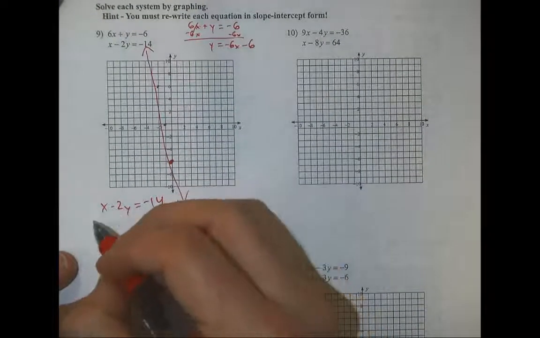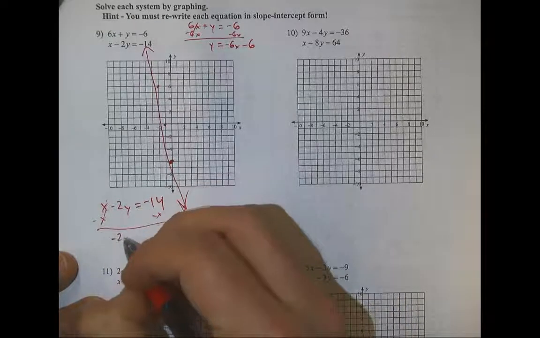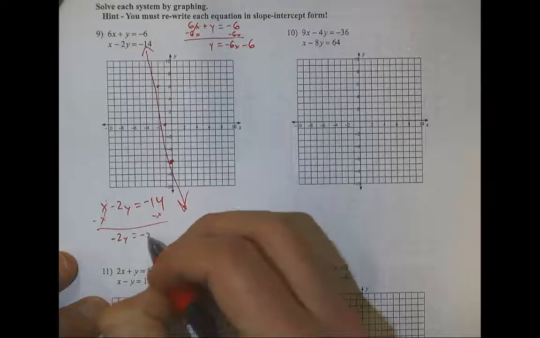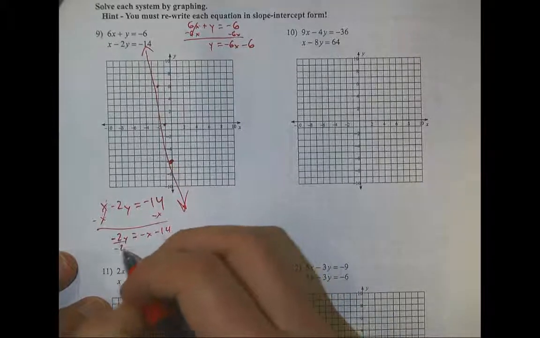I've got 2 steps to get y by itself here. Move the x first. It's positive x, so I'm going to minus x. So I still have a negative 2y. I'm going to put the x up front, so negative x. Negative 14 is minus 14. Now, I've got to divide by negative 2.